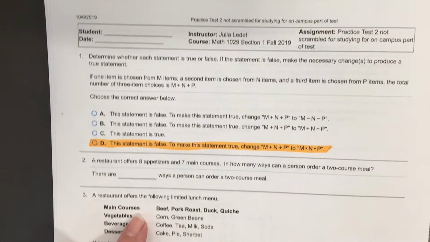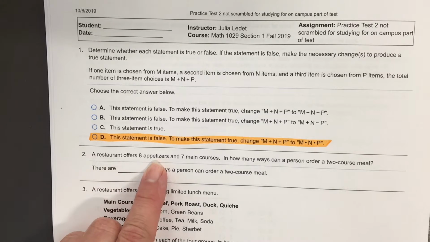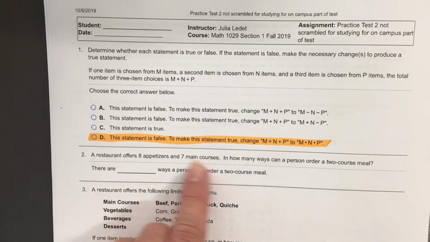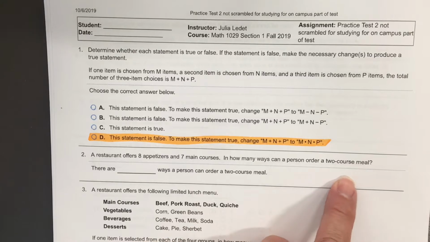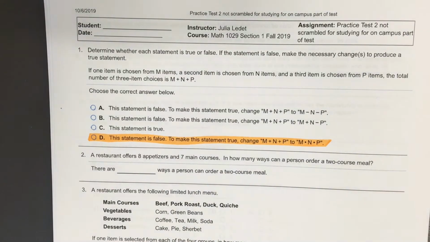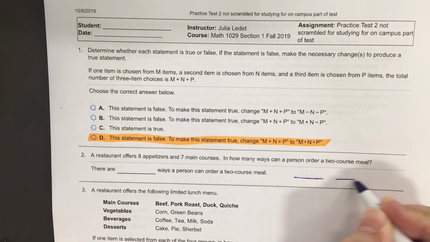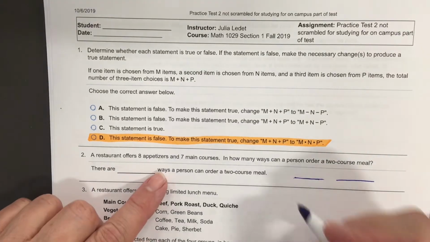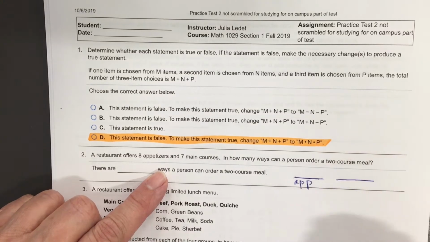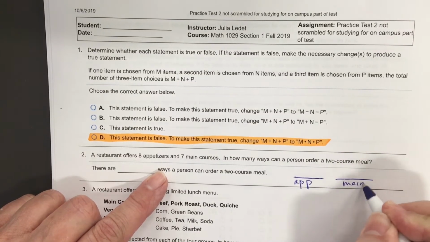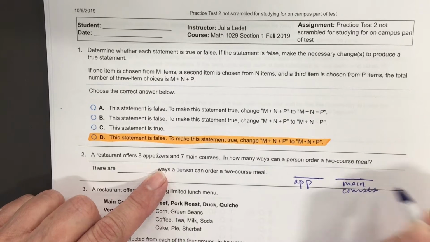Problem number 2. A restaurant offers 8 appetizers and 7 main courses. In how many ways can a person order a 2-course meal? So this problem is a blank problem. That's what I will call it, a blank problem, which tells me I need to set up 2 blanks, blank, blank. In the first blank, I will put the number of appetizers. In the second blank, I'm going to put the number of main courses.